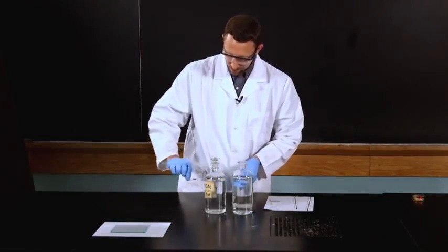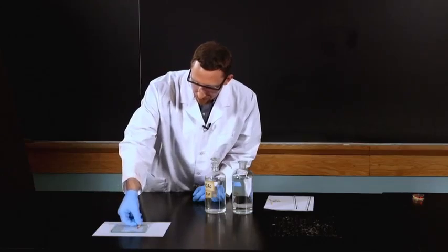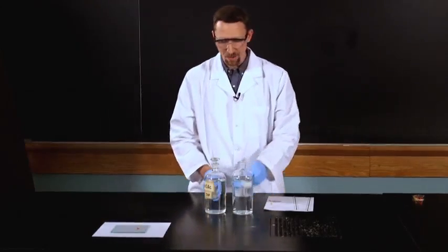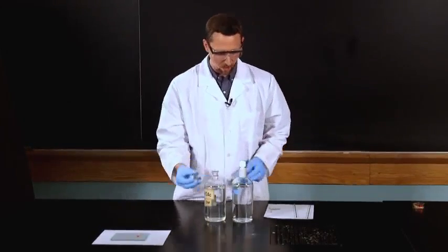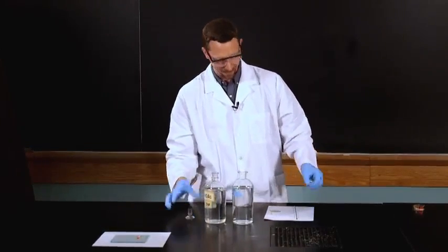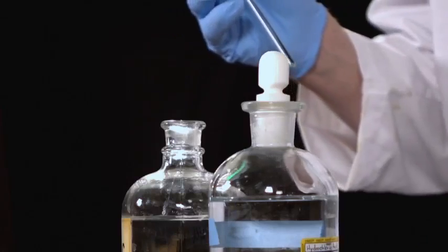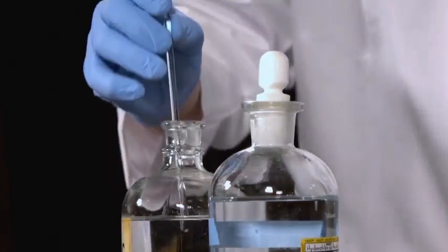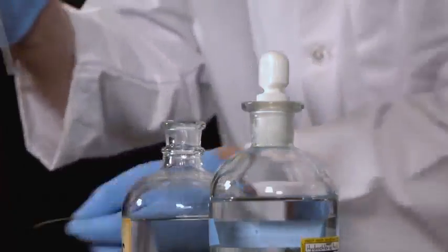So that dries just a little bit more. I'm going to place that here so we can compare it later to the second strip. And the second strip I'm going to expose to a drop of our 3 molar acetic acid. Again, clean stir rod to get one drop out to be sure that I don't contaminate the large bottle of acid here. I'll put that one drop on my test strip.